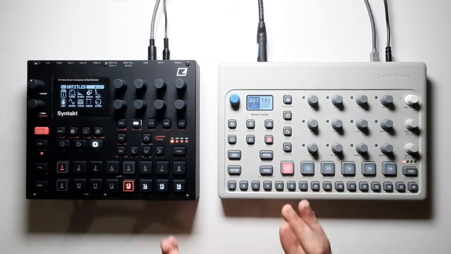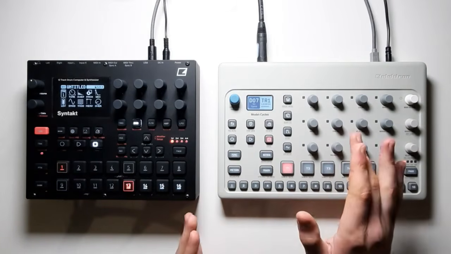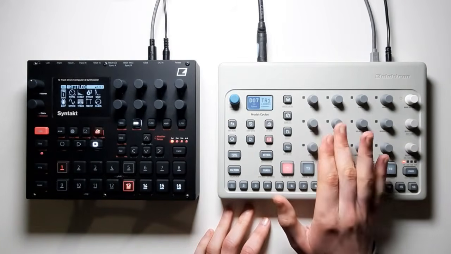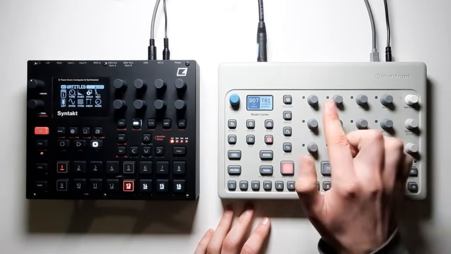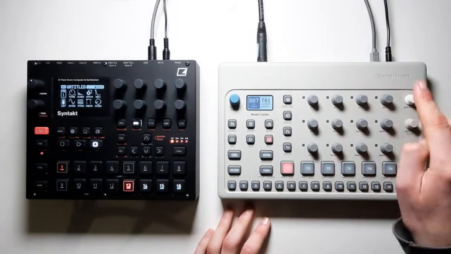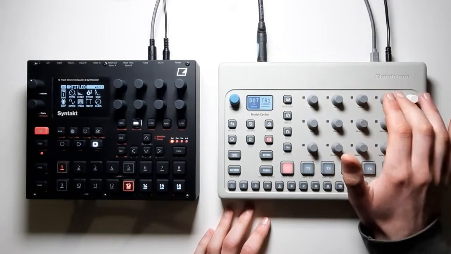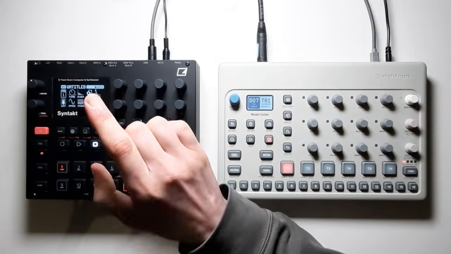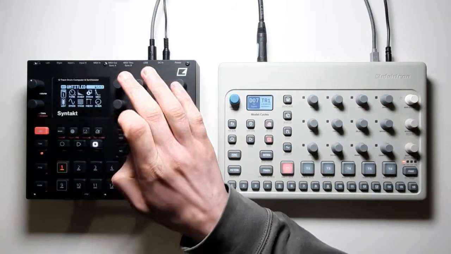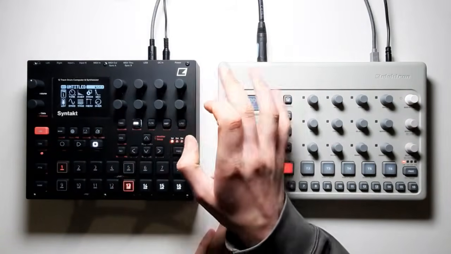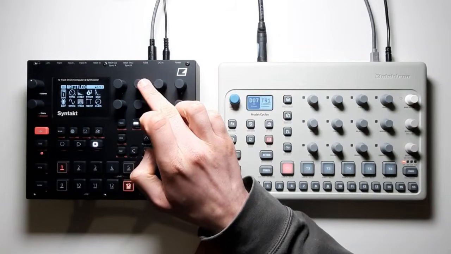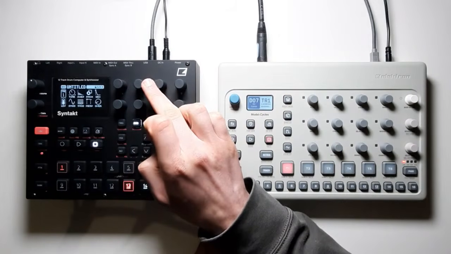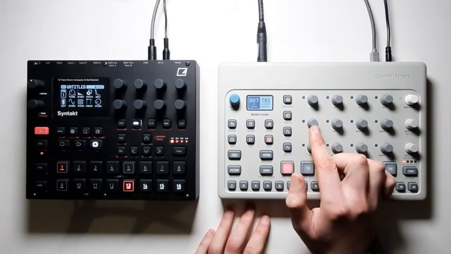Let's dig deeper on the parameters, because here on the Cycles we have pitch, decay, color and shape on the first row. Here we have the tune that corresponds to the pitch, the swap that is in the second row on the Cycles.